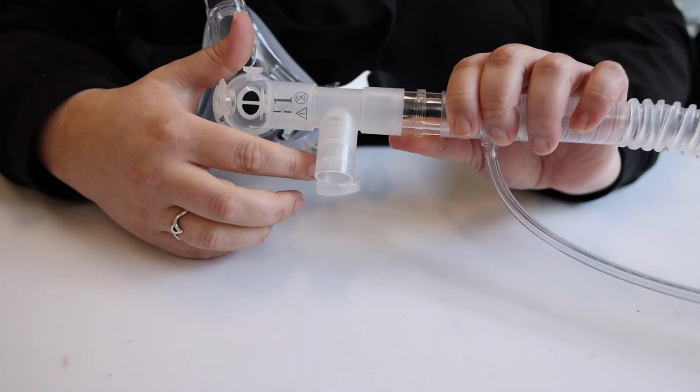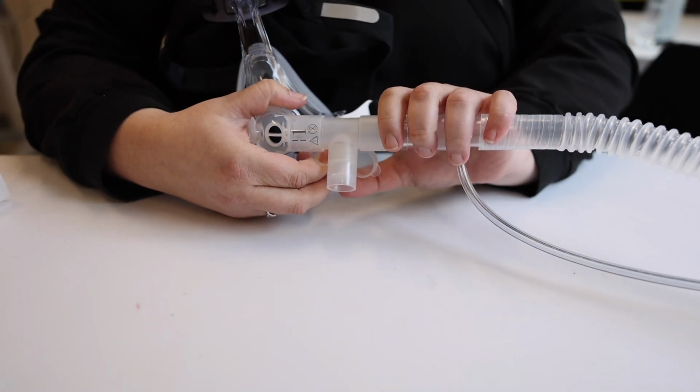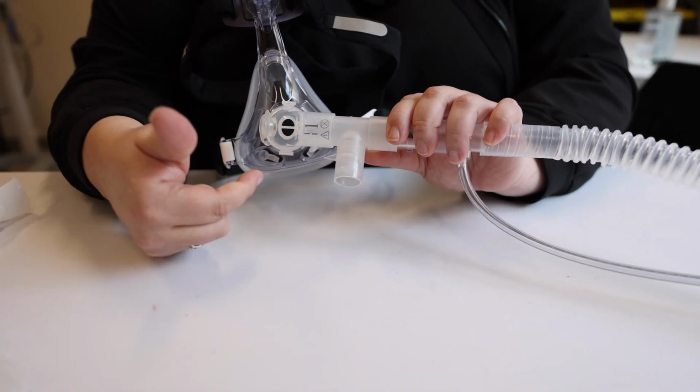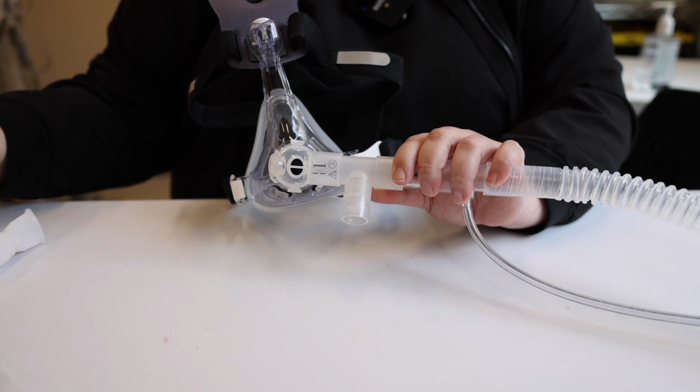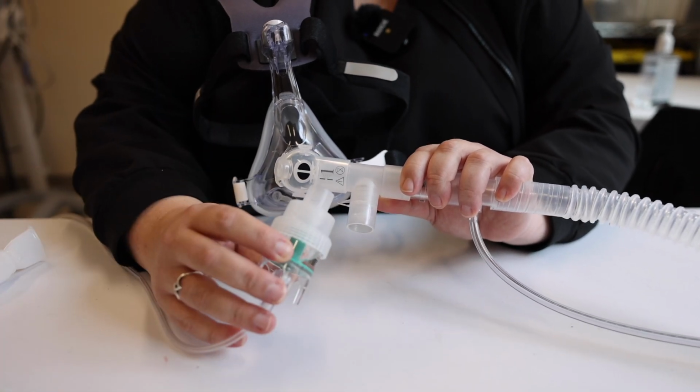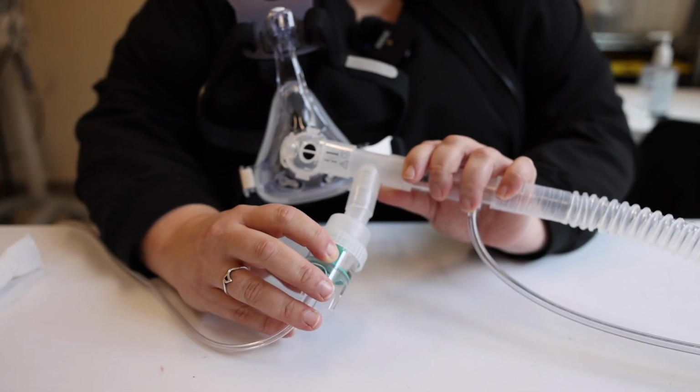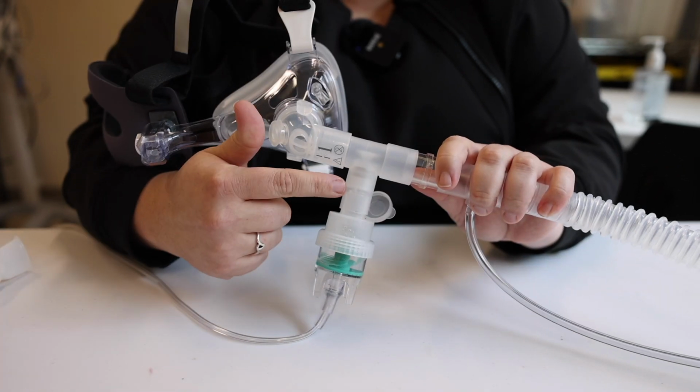Pop off your little cap. Again, it doesn't matter if your cap is open or closed. Your circuit will be closed if there's nothing in your spring T. You'll take your neb cup and you will just push it in. You'll see that that's raised.